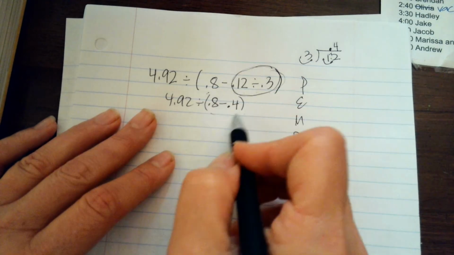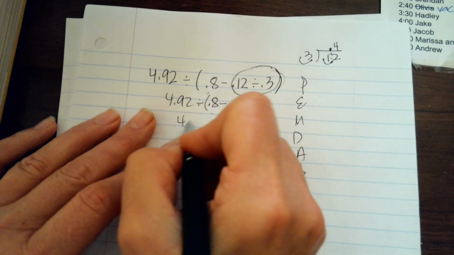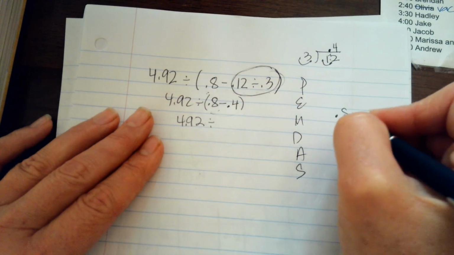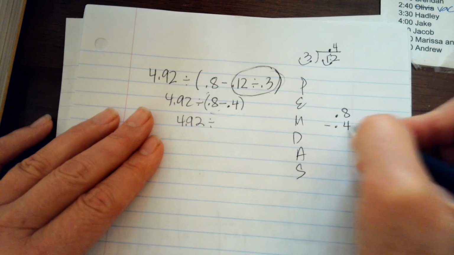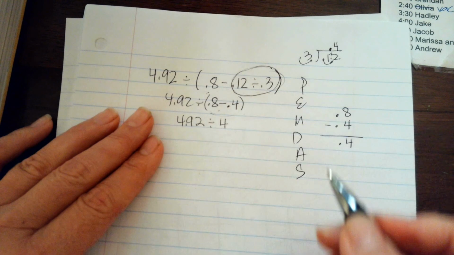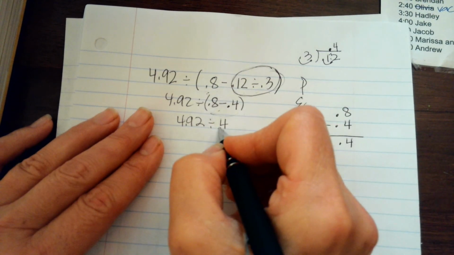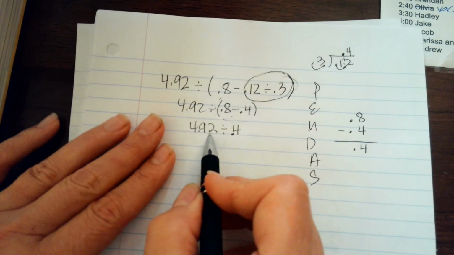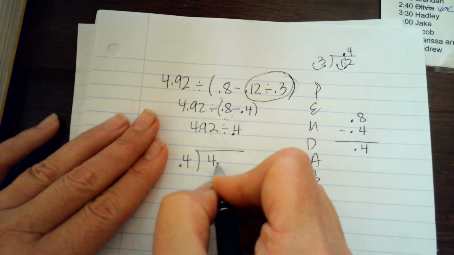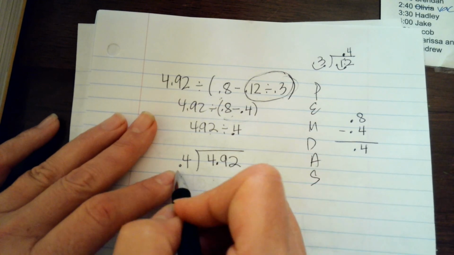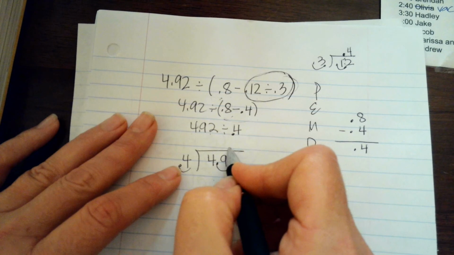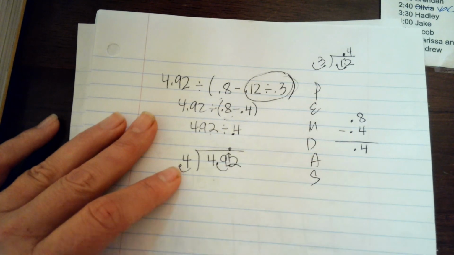So our next step is to solve this part of the parentheses. So it's 4.92 divided by, and then we do 0.8 minus 0.4 is 0.4. So that's what we're dividing this by. Now we have 4.92 divided by 0.4. So we set up that problem. And then we solve. First step is to move this over. Then I have to move this over, and my decimal in my answer goes right here.